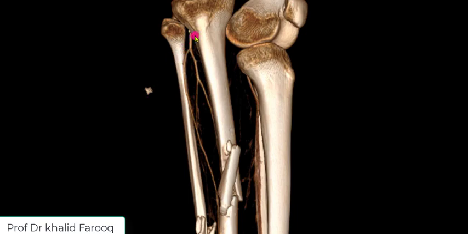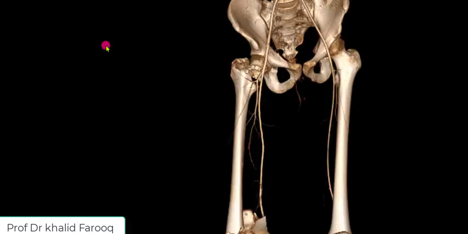This is the anterior view of the leg. We can see distal portion of the popliteal artery, and this is a common trunk. This is anterior tibial artery. This one is posterior tibial artery, and here this is peroneal artery.